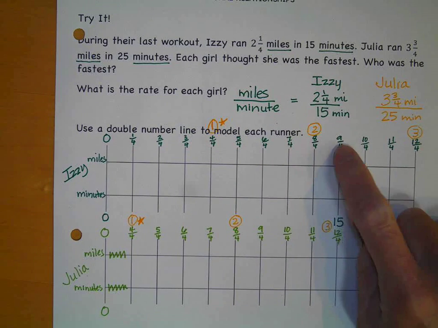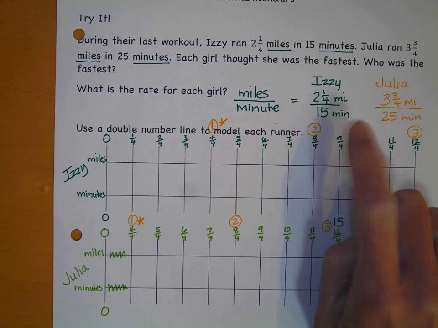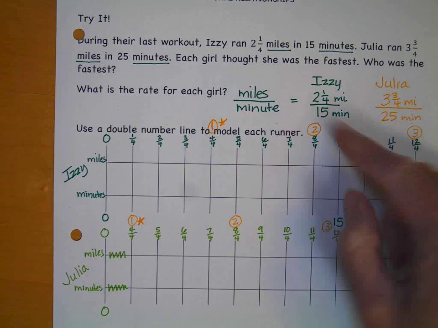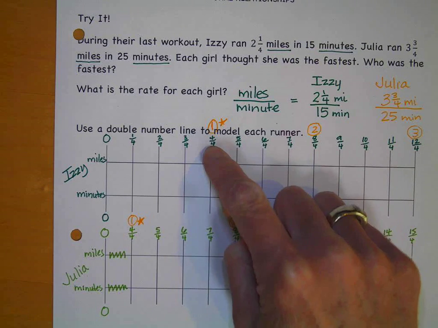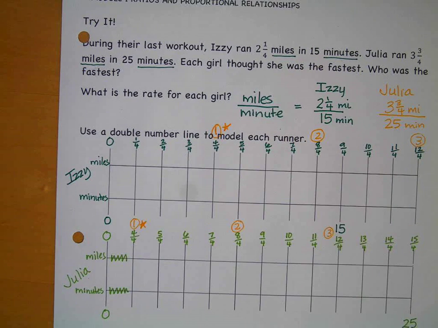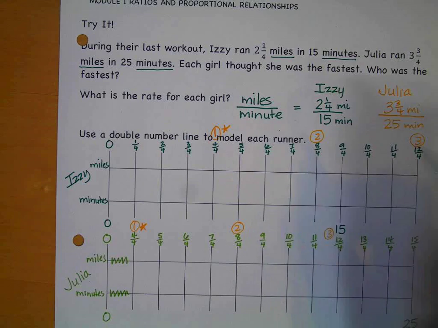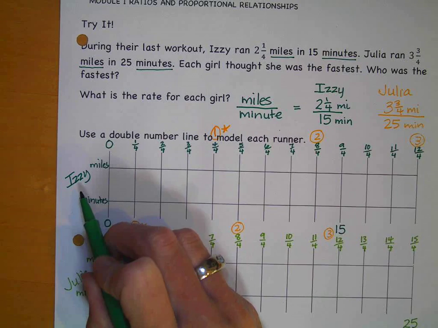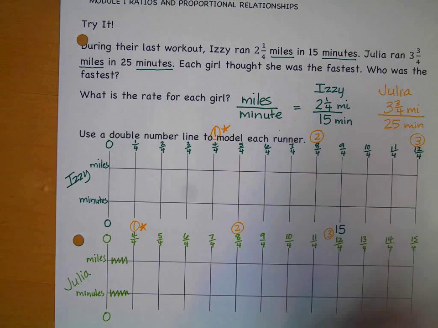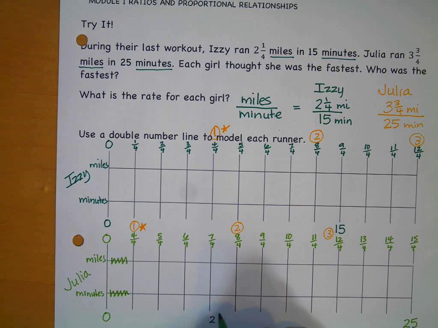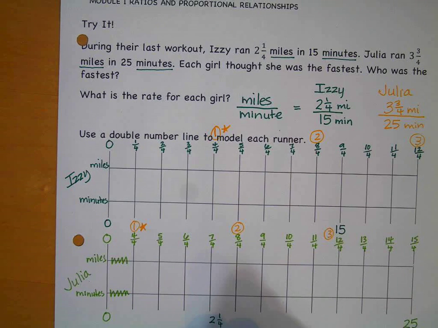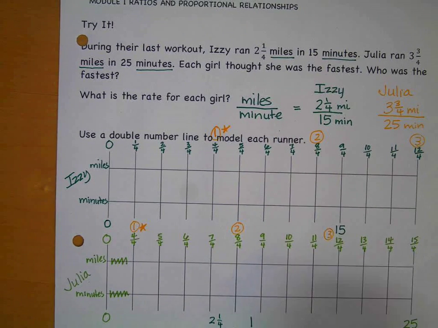And so what we've got to be thinking is, remember, here's where Izzy is, how do we get from where Izzy is in 15 minutes down to 1? Okay? And so we're going to use the same thing we did on that other piece of paper, and hopefully I'm not confusing you too much, but we now know that Izzy, so go back to Izzy's graph up here, Izzy's rate says 2 1/4 in 15 minutes, right?